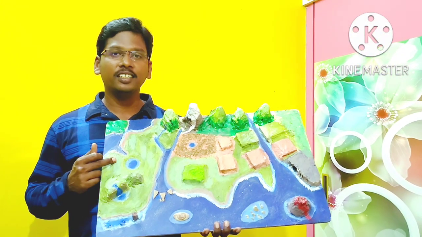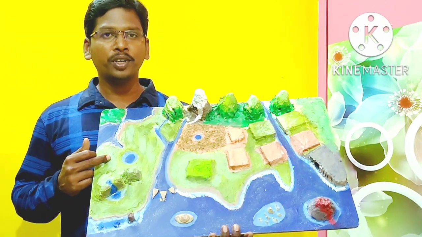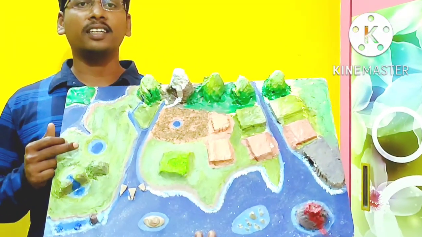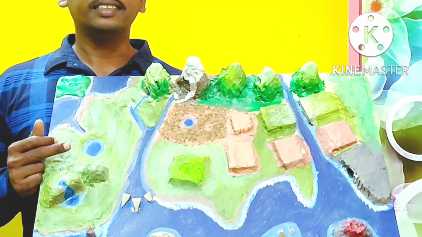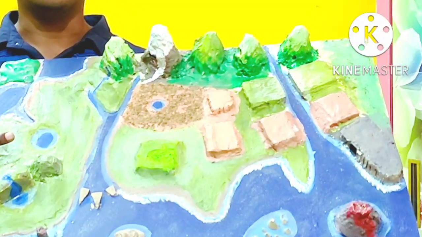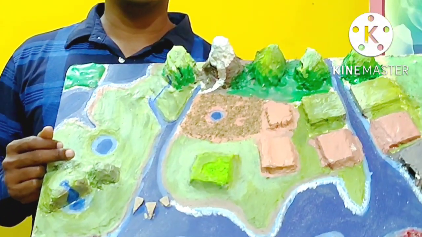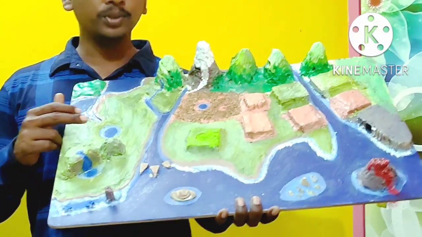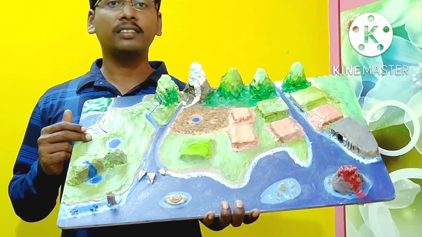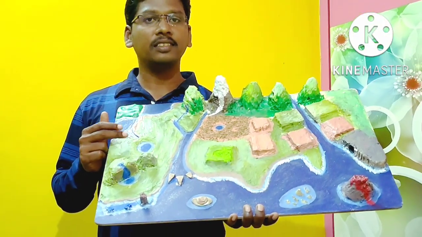Students, here you can see a relief map which is very useful to understand the relief features, especially second order and third order relief features on the Earth's surface. So I will explain the second order and third order landforms by using this 3D map or this relief map.